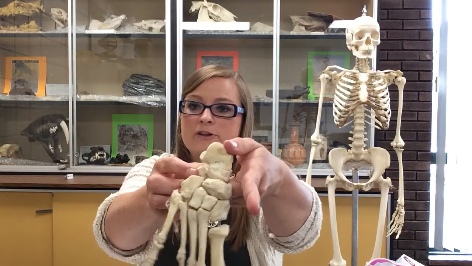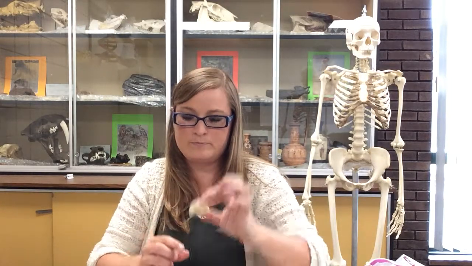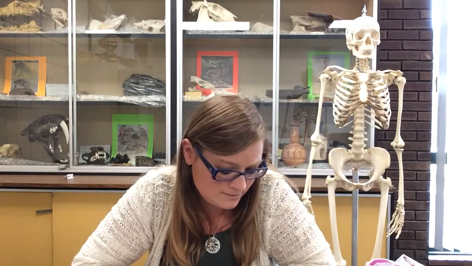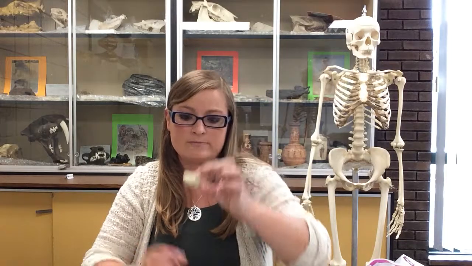The cuboid is the bone that actually articulates with the head of the calcaneus. So this is the cuboid. Some people don't like the tarsal bones because they aren't as distinctive, I guess you could say, as the carpals. Oh well, you still have to know them. Cuboid, okay?